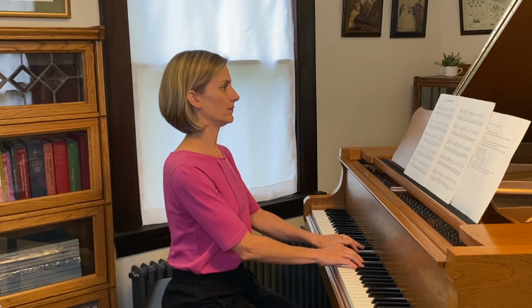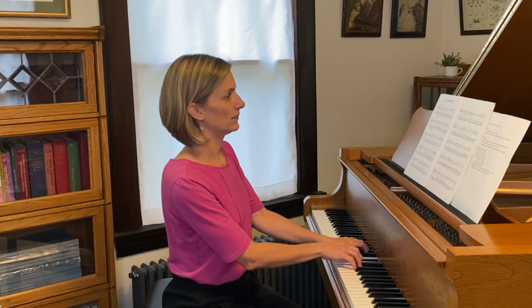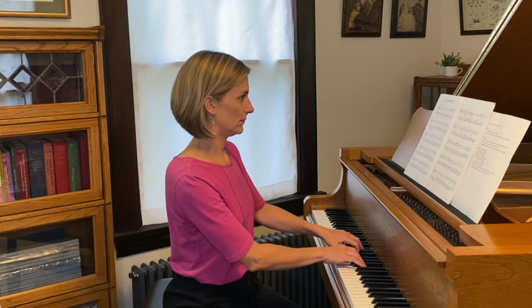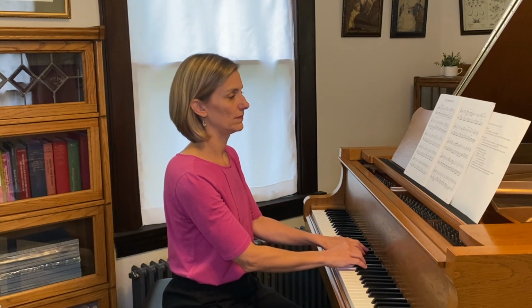The other magical moment harmonically is at the end of this section. We've been very securely in C sharp minor. So if I start at measure 21, I'm really feeling like I'm kind of hanging around C sharp minor. Which takes us back to E flat.